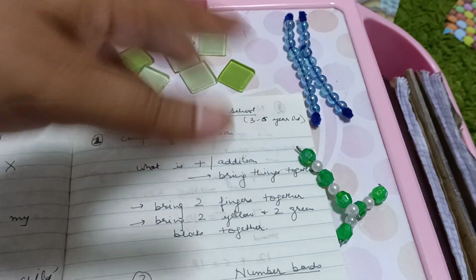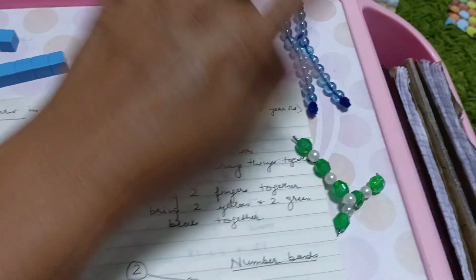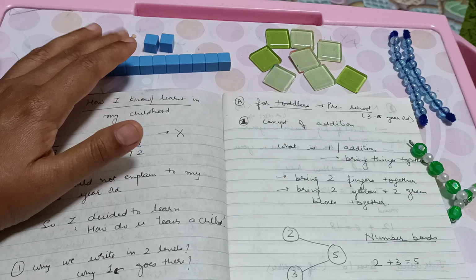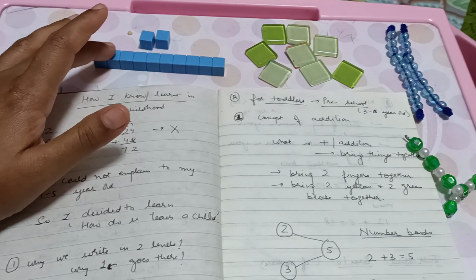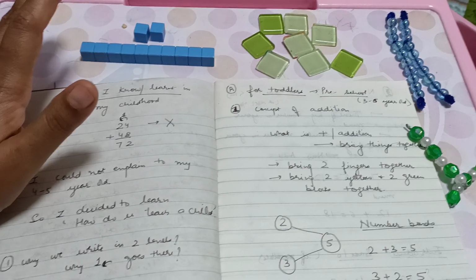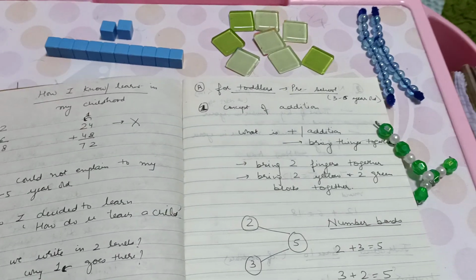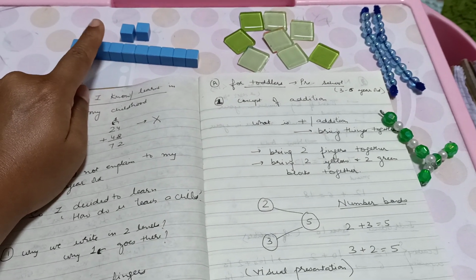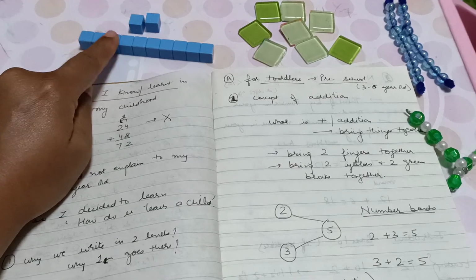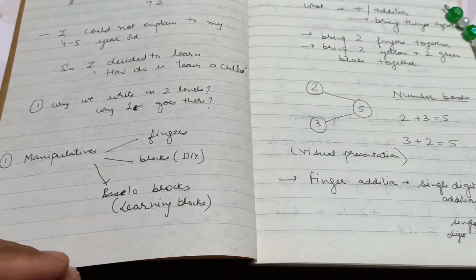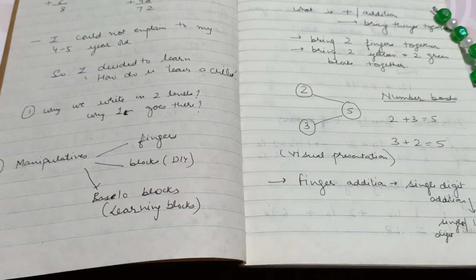I already made a video on how I make them all. It's like 10, 20. And these manipulatives are from Learning Resources. They are called base 10 blocks. I bought these, I think, 2 years back when my elder one was around 5. I'm still using them with my younger one, who is 6. This is the one manipulative I bought intentionally for maths. The rest is all DIY craft stuff. So these are the manipulatives I mainly use in all the addition process with my kids.